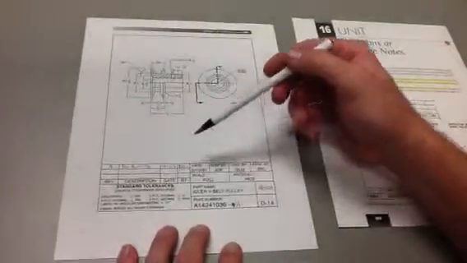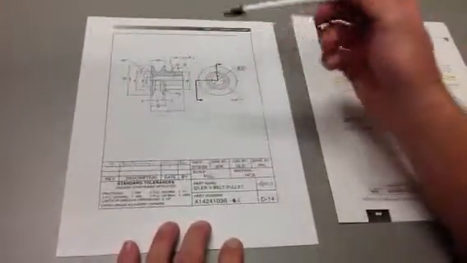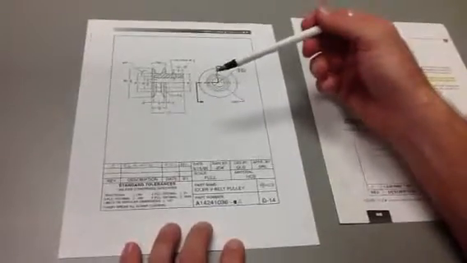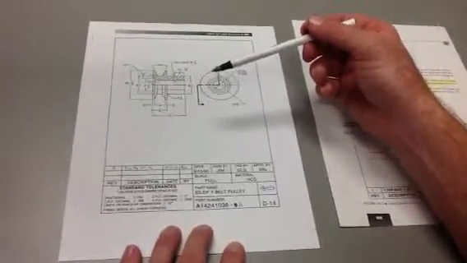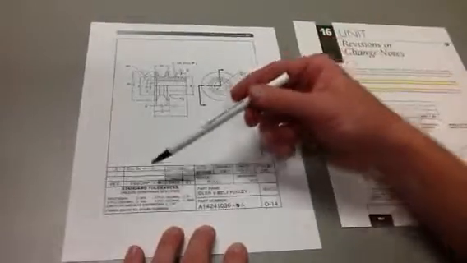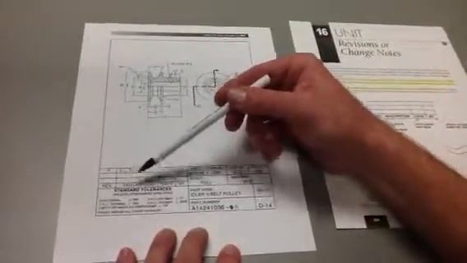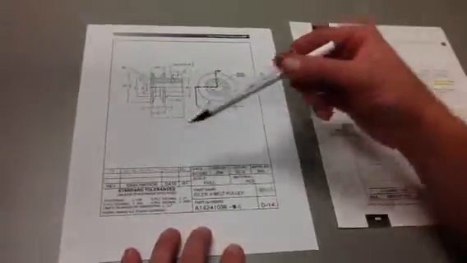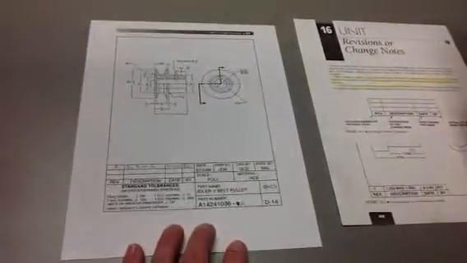It's for historical data. Now, we used to do so many changes in a tool and die shop. We were changing the tools so often, we would keep a whole separate sheet that had change notes on it. But a lot of times you're just going to have it right on the print.